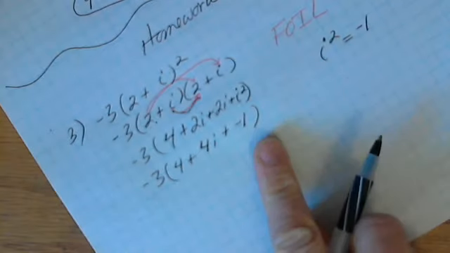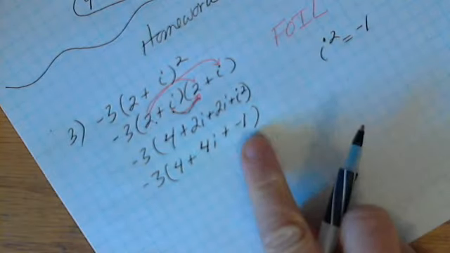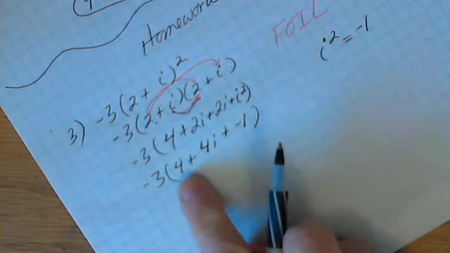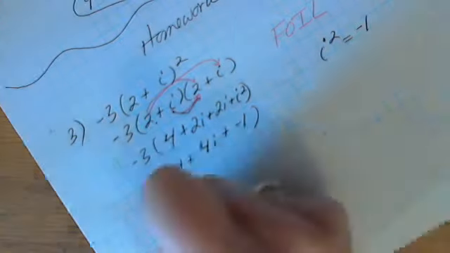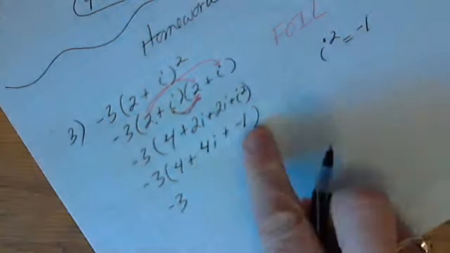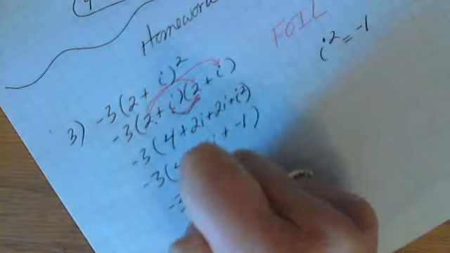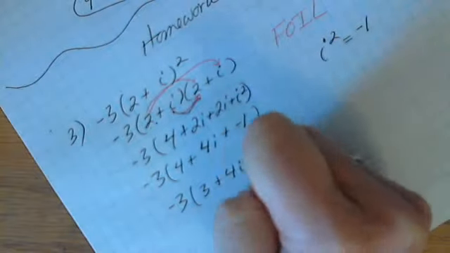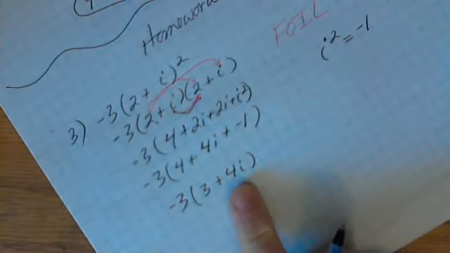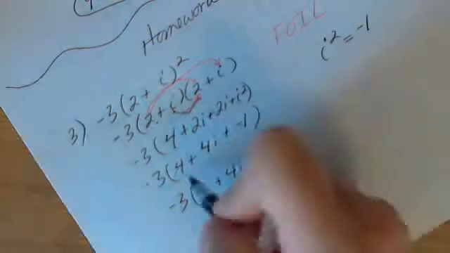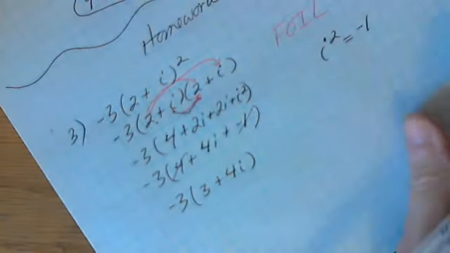Now looking inside my parentheses again, I've got two plain numbers I can combine. I've got 4 plus a negative 1. 4 plus a negative 1. And that's just 3. And now I've got to rewrite the plus 4i. So these two i's combined.